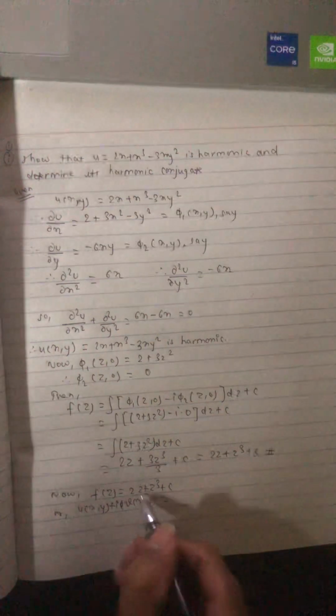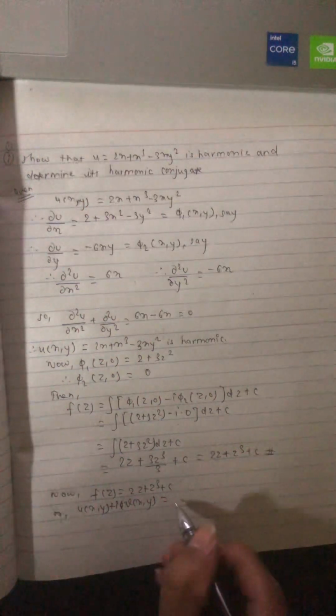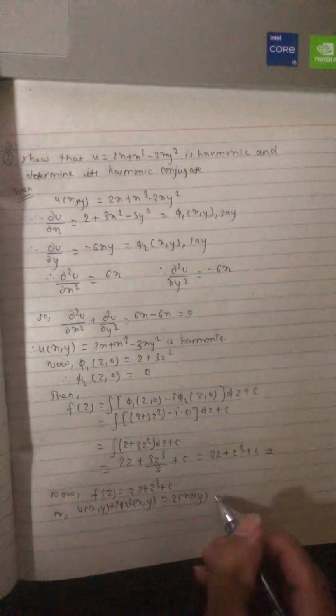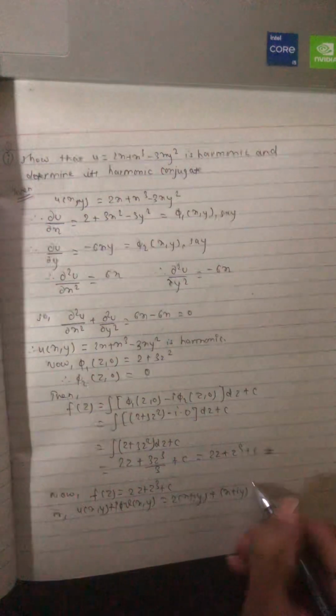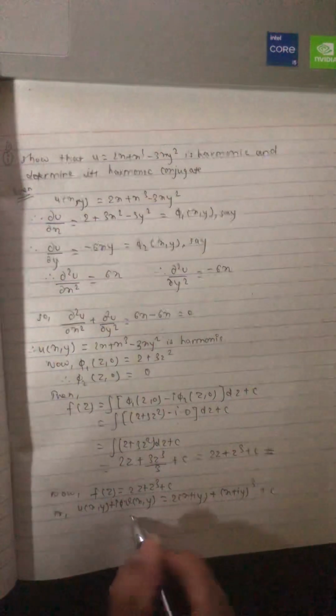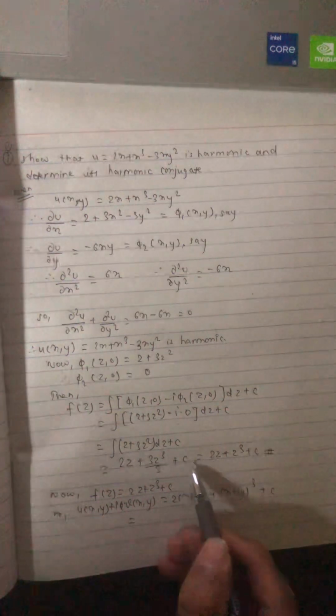So in place of z we are going to write x plus iy, so 2 times x plus iy plus x plus iy whole cube plus constant. Don't forget to write the constant, because while integrating we find some constant value.